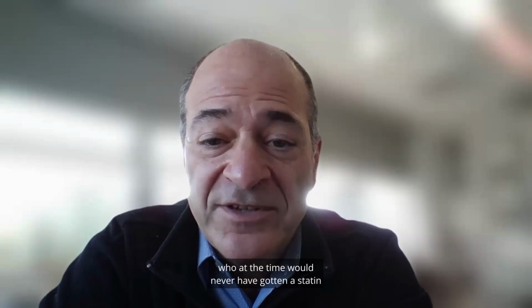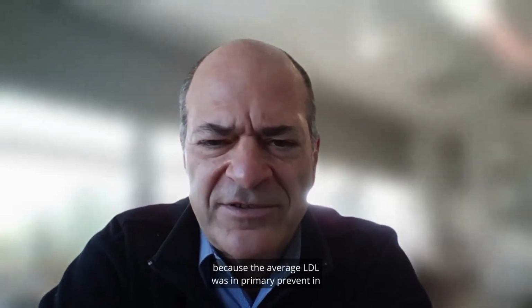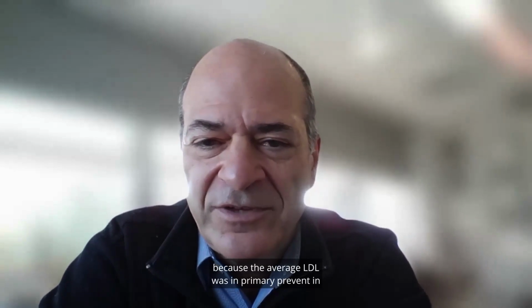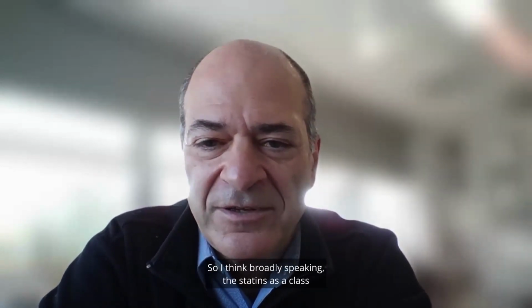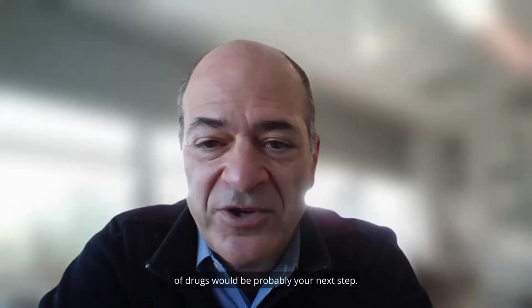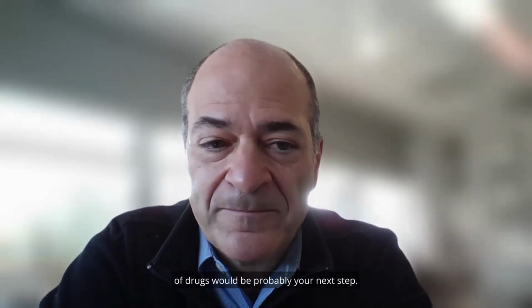The enrollment criterion there was a CRP greater than 2 milligrams per liter. We had a 44% reduction in heart attack, strokes, and cardiovascular death, and a 20% reduction in all-cause mortality among patients who at the time would never have gotten a statin, because the average LDL in primary prevention in that trial was only about 100. So I think, broadly speaking, the statins as a class of drugs would probably be your next step.